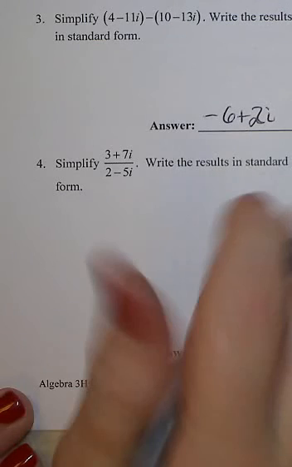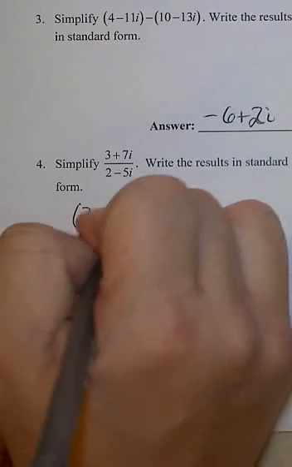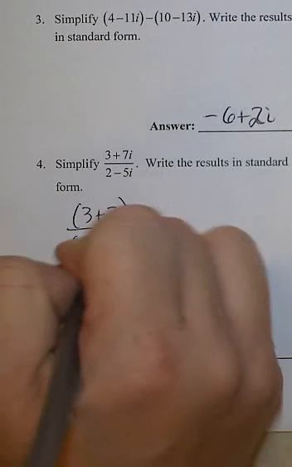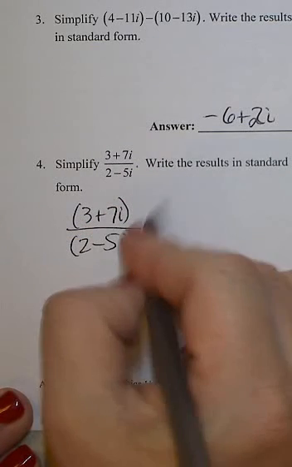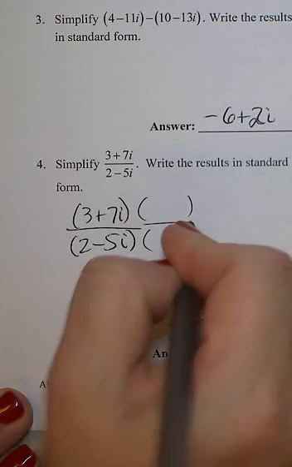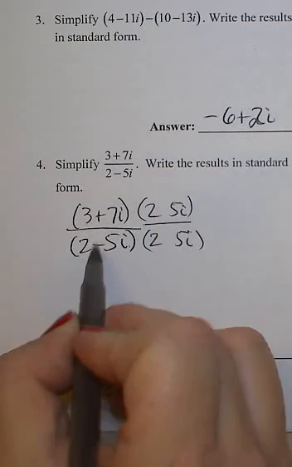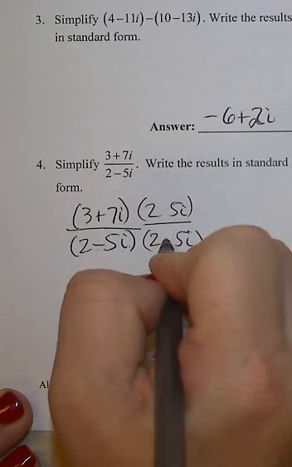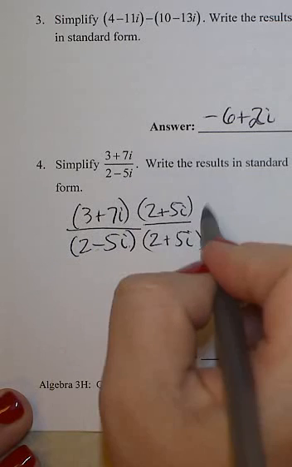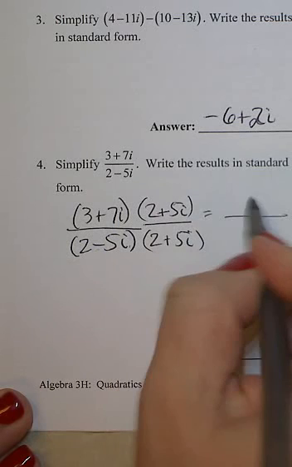Okay, so how do we do this problem? Remember, your final answer cannot contain an i in the bottom, so we're going to multiply by the conjugate of the denominator, which means I take this and I switch the sign, in this case from a subtraction to a positive. Now I'm going to multiply at the top using a calculator, and I'm going to multiply at the bottom.